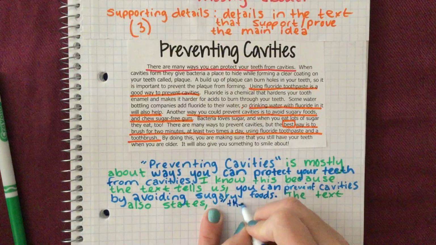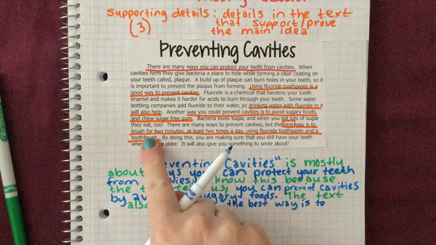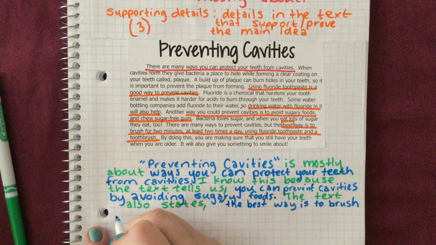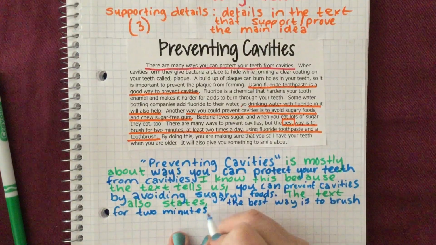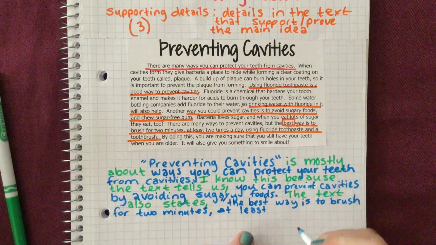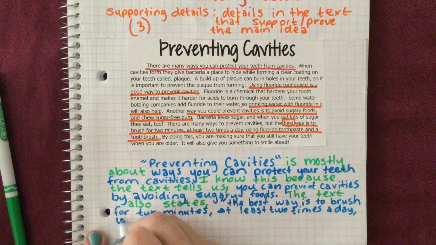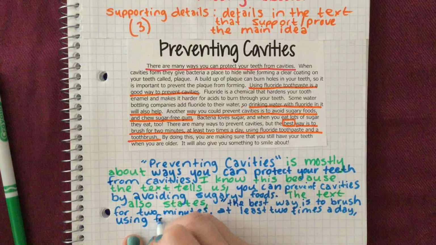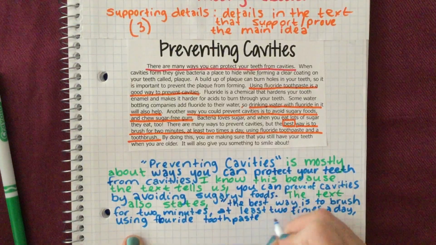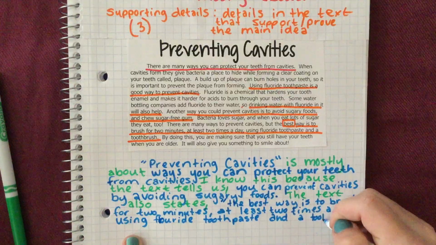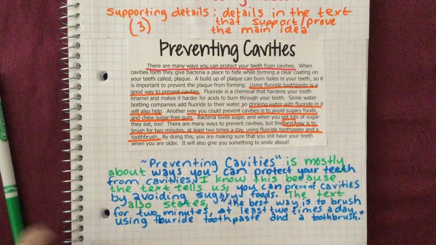So, the best way is to brush for 2 minutes, at least 2 times a day, using fluoride toothpaste and a toothbrush. Quotation marks. And there you have it.